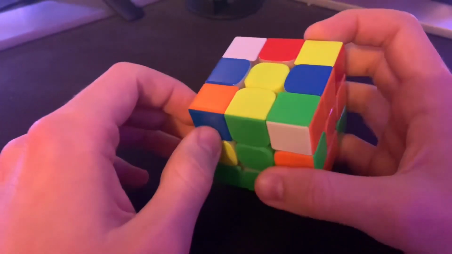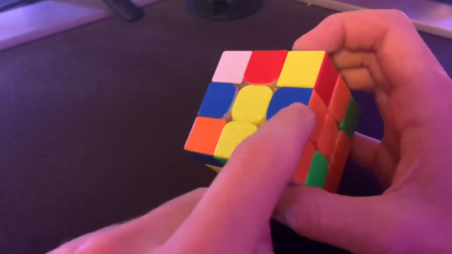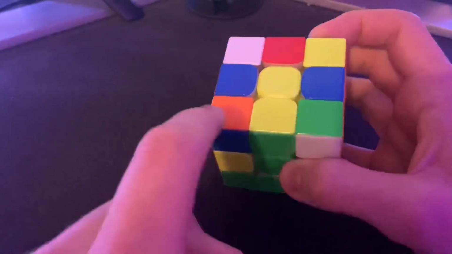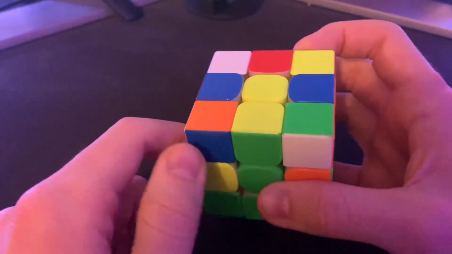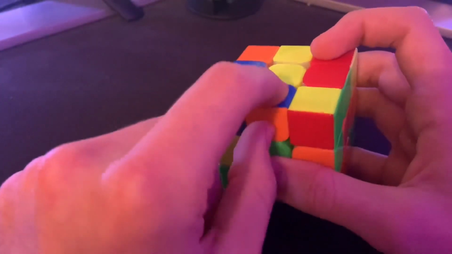There's only one way to do it, and that depends on if these 2 top colors match. These 2 top colors do not match. We have a blue here and an orange here. Thus, if we try to visualize this one being here, I guess we can go ahead and do it. If we put these here, you can see that these are opposite.